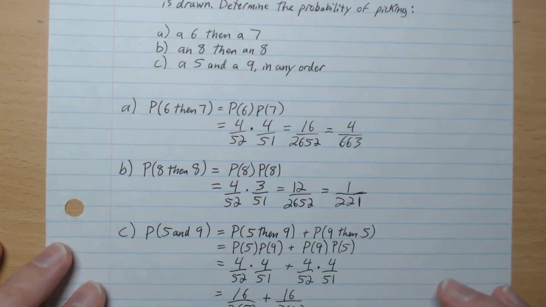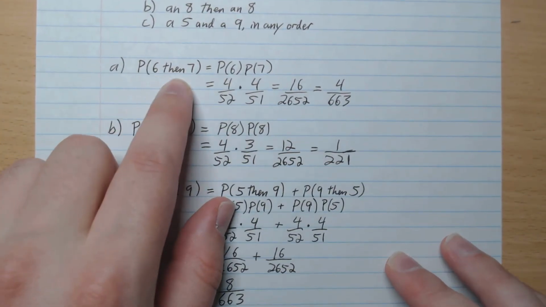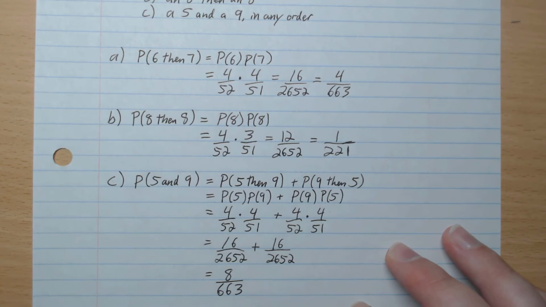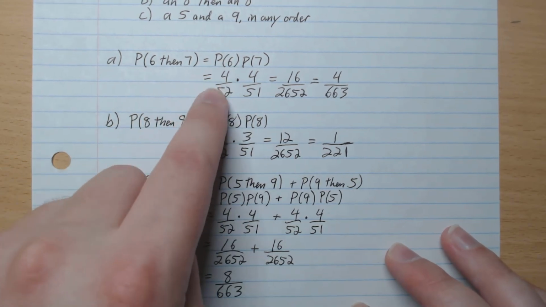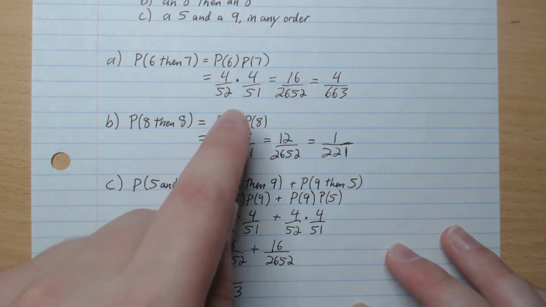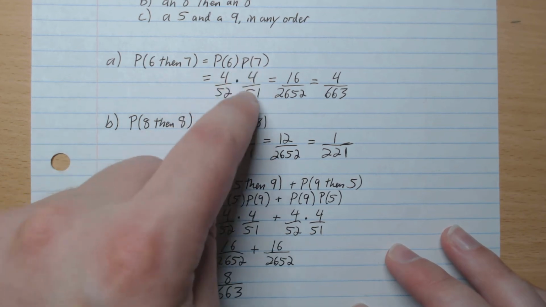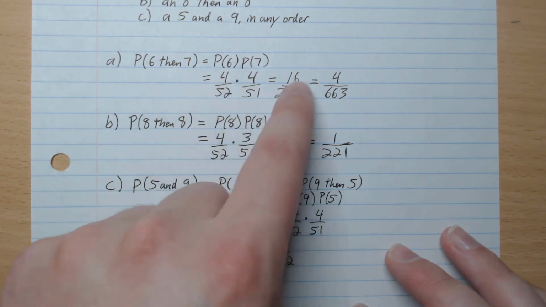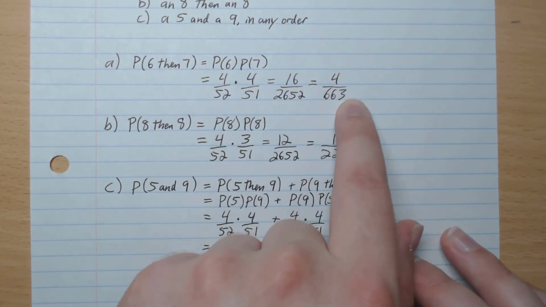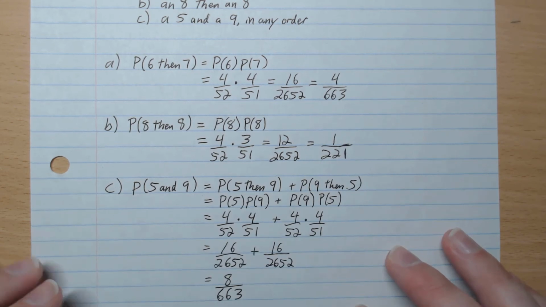Okay, we're back. So P6 then 7, so we have P6, P7. When we're choosing the 6, it's 4 out of 52. The 7, there's 1 card that was taken away, so it's 4 out of 51. Multiply that together, and it reduces to 4 out of 663.